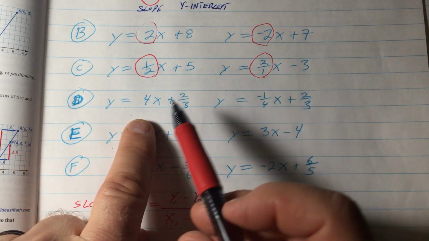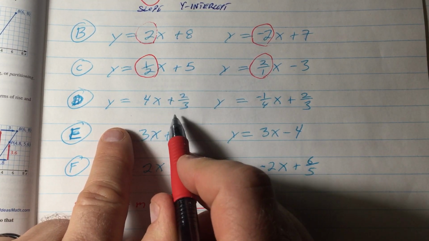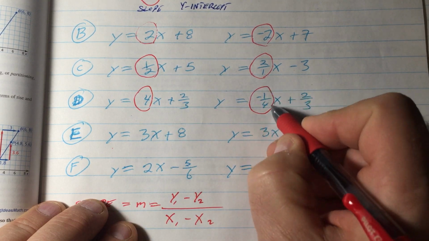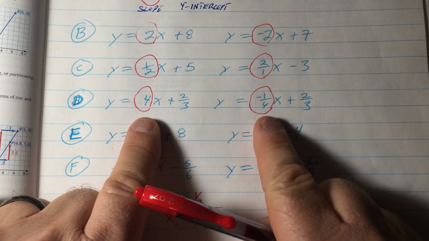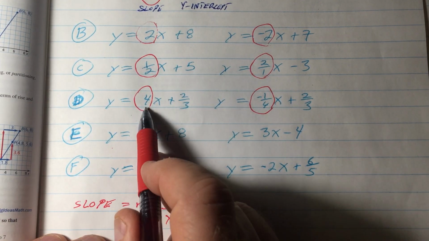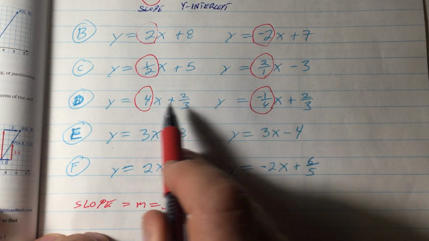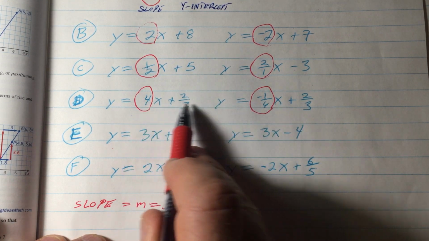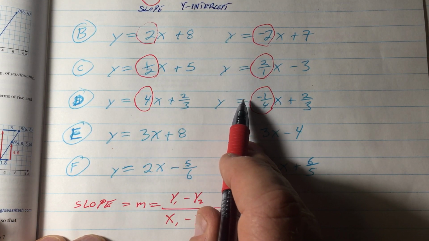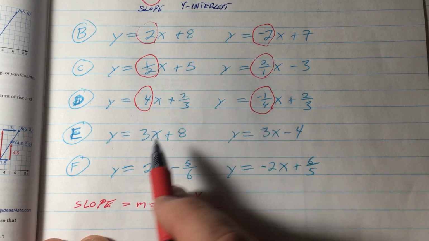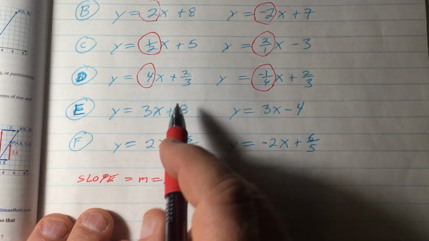Letter D. Slope-intercept form, slope-intercept form. Here's your slope. Are they the same? No, no, no. Are they negative reciprocals of each other? Yeah. If you multiply these two slopes, do you get a -1? Yeah. Which means they're perpendicular. Perpendicular.